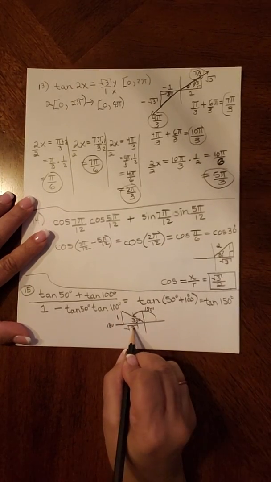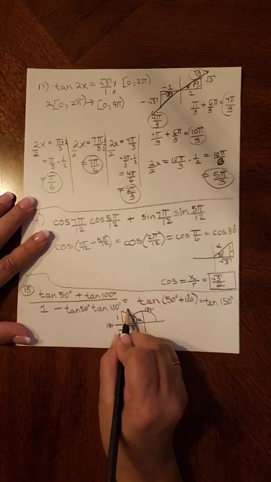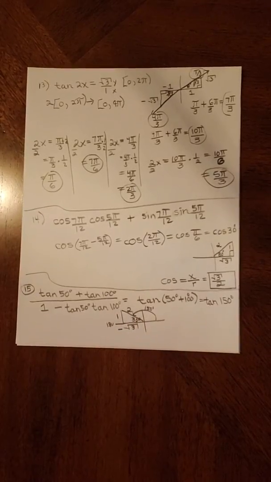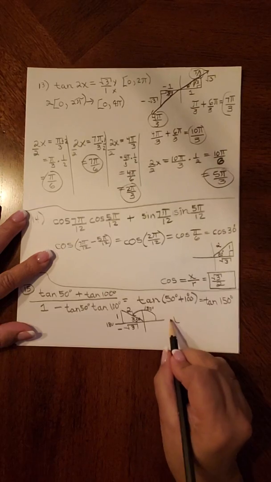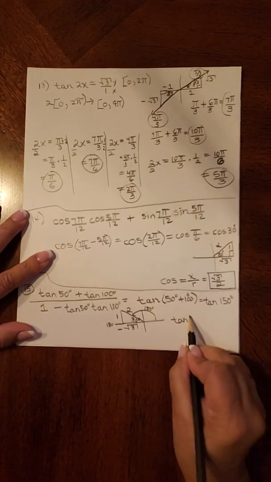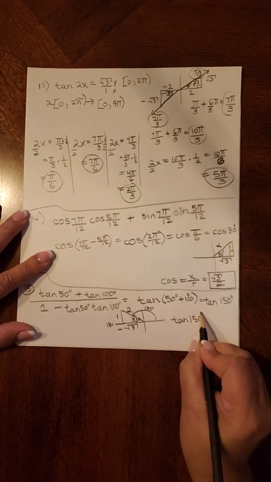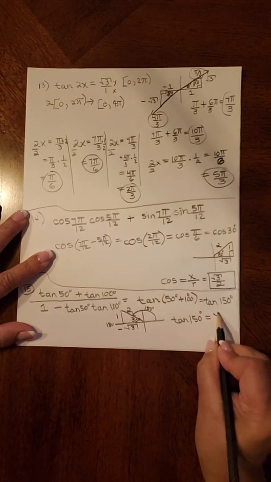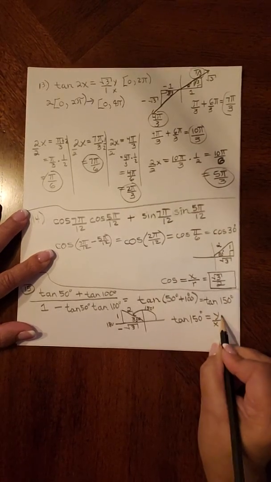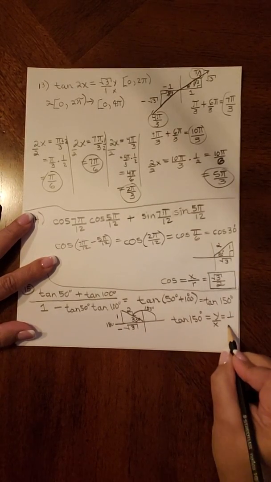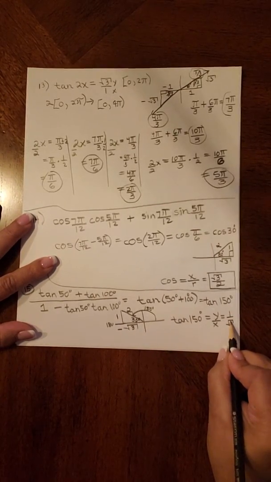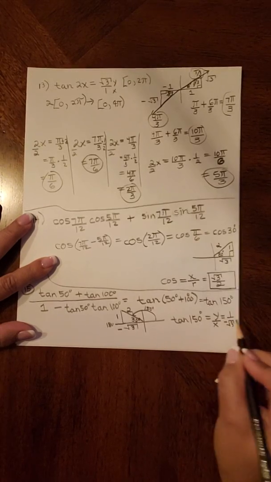This would be the long leg, and this would be the hypotenuse. So evaluating the tan off of this triangle is like calculating the tan at 150 using the definition of y over x. The y value being represented by the 1, and the x is negative square root of 3.